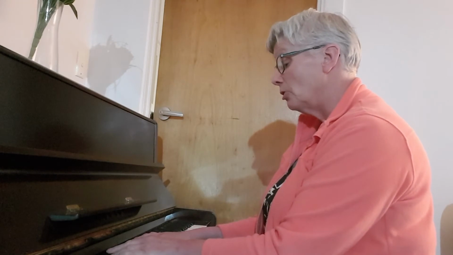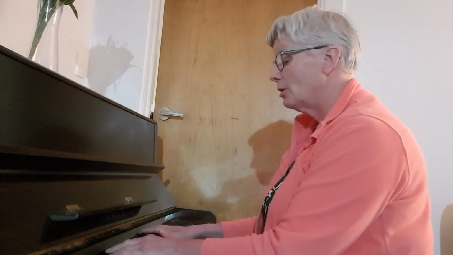Right, now let's develop it further and add into the tune. Let's develop a second tune. So we'll start with our first tune and see if we can develop a second idea.